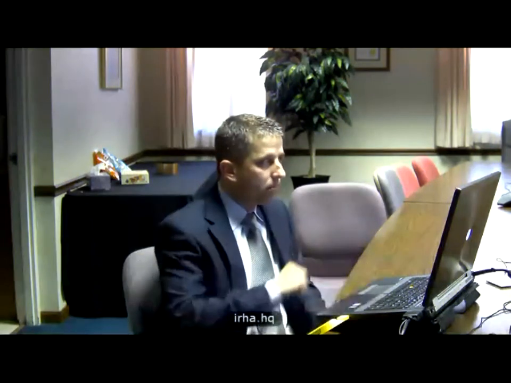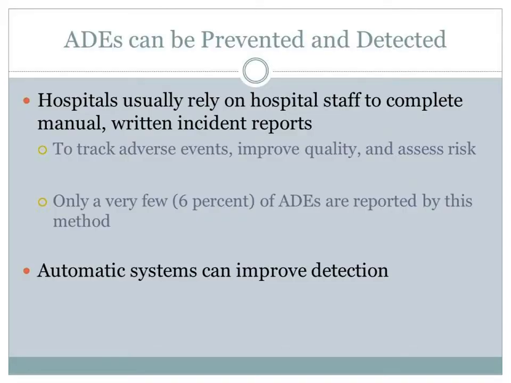However, there are systems in place that can prompt clinicians when these medicines are being considered, and they're not always being used. Here's another good example. Hospitals typically rely on hospital staff to complete manual written incident reports. However, very few percent of adverse drug events are reported this way. And if automated systems were involved, this number would definitely be a lot higher.